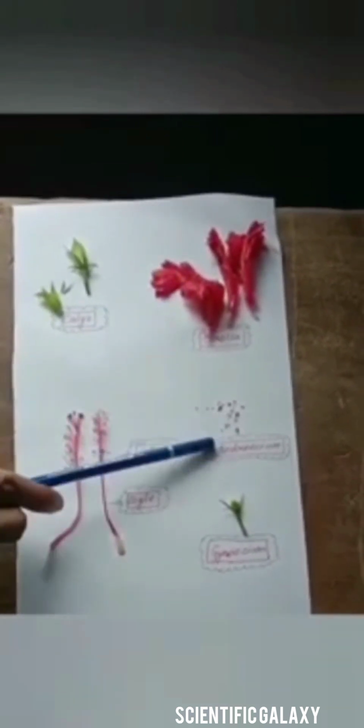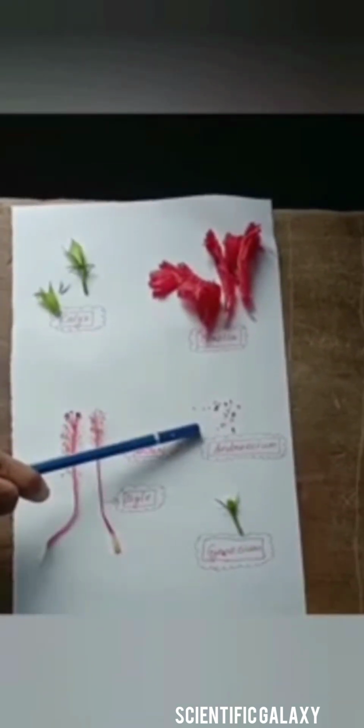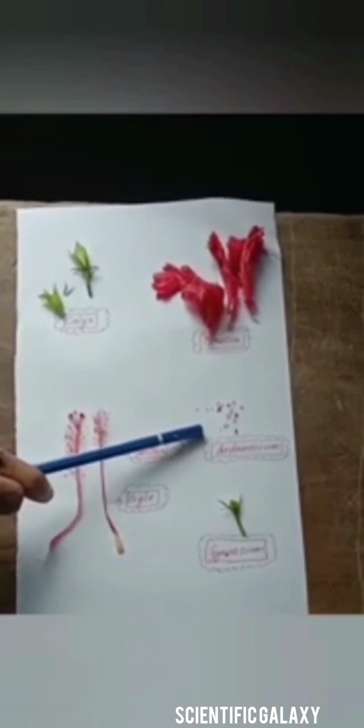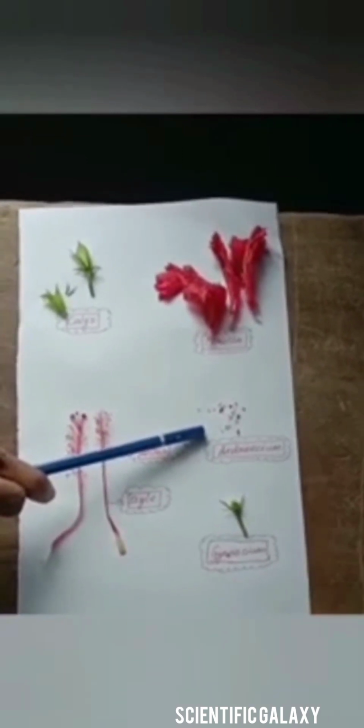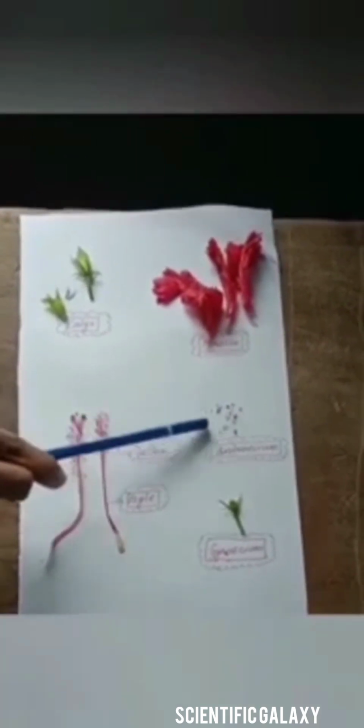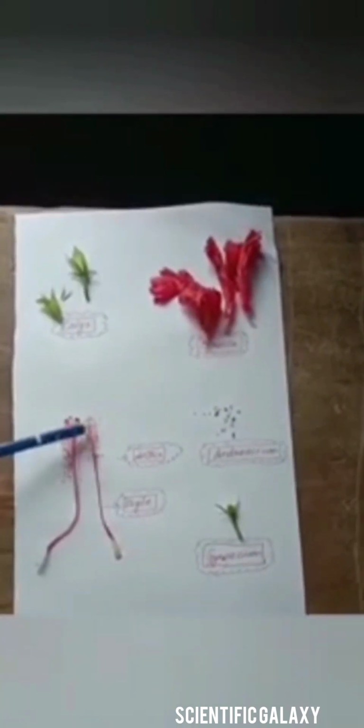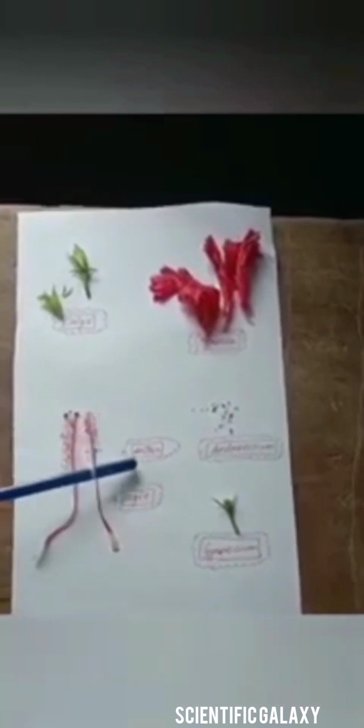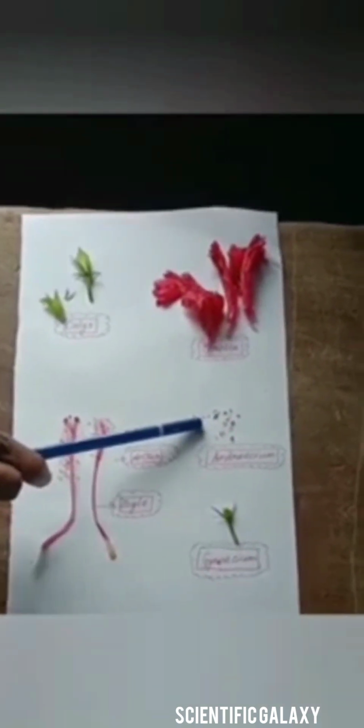And the next thing is the androecium. Okay, this is the androecium. It is the third whorl of the flower, and it is a male reproductive organ consisting of the stamens. This is the stamens. Okay, this is the stamen region. Anther. This yellow part is the anther. Androecium is the male reproductive part. Each stamen is made up of filament and anther. The filament supports the anther at its tip.